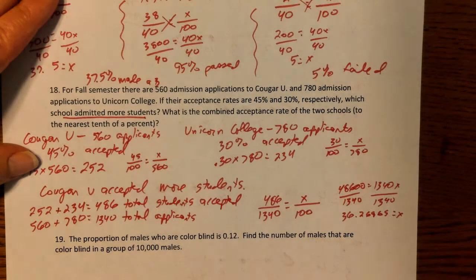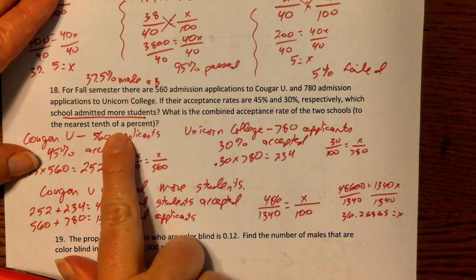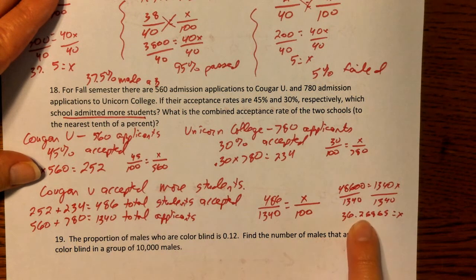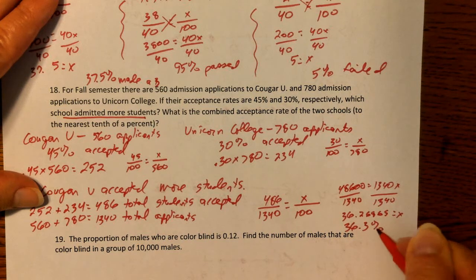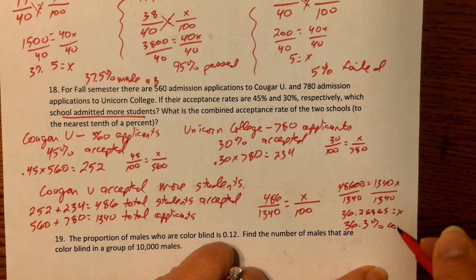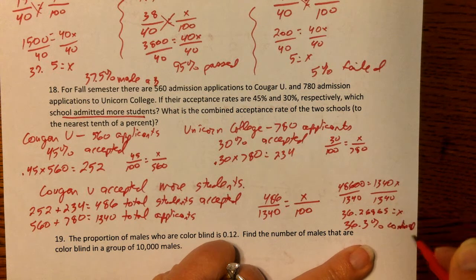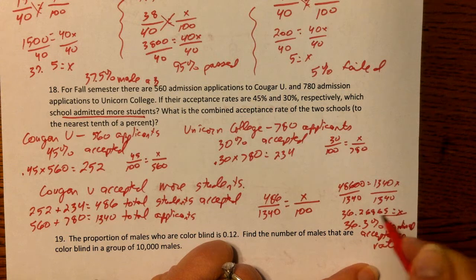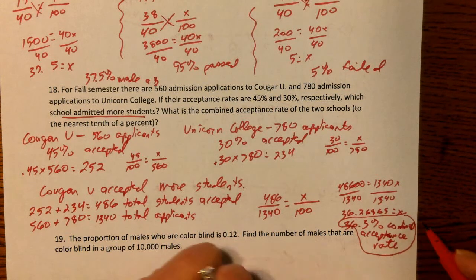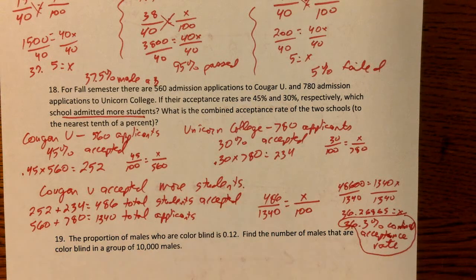Now, note that they want us to round to the nearest tenth of a percent. So to the nearest tenth, this would be 36.3% for a combined acceptance rate. So in other words, 36.3% of all applicants got in somewhere.